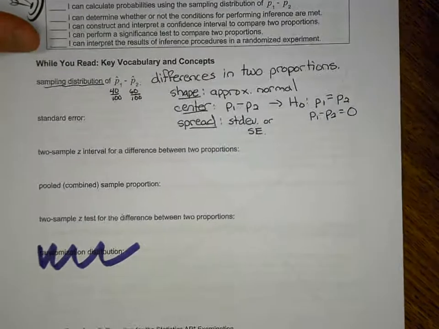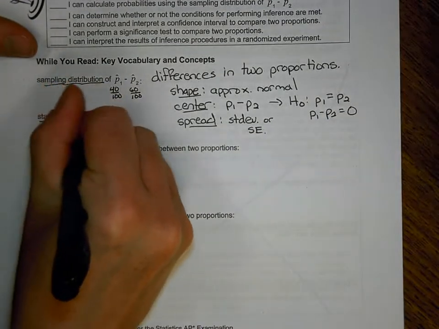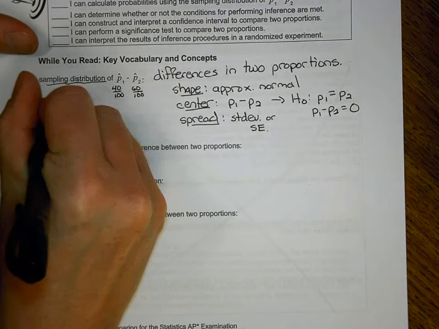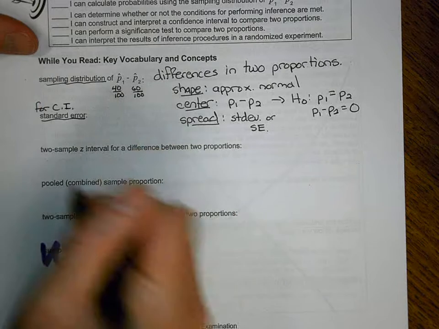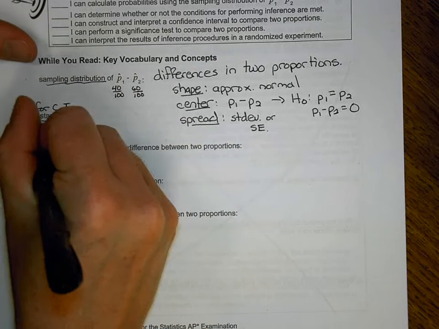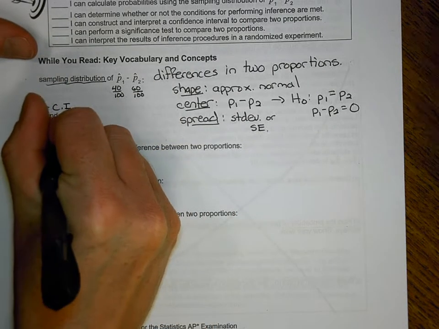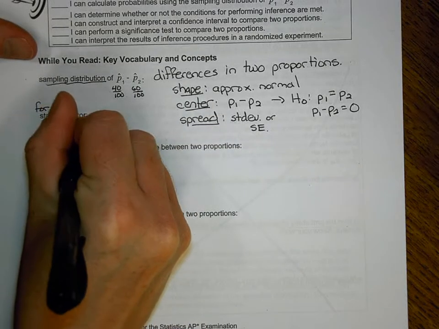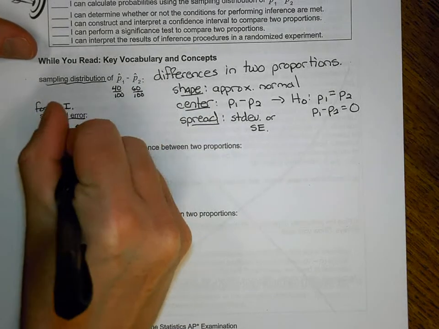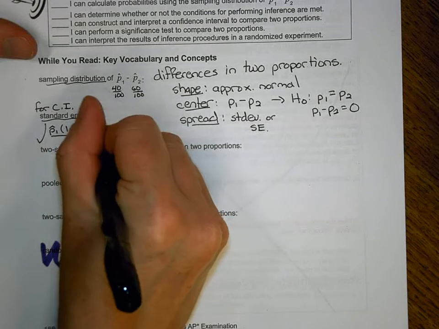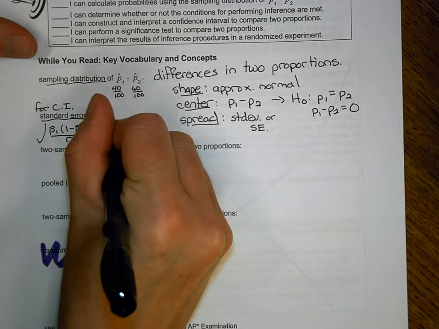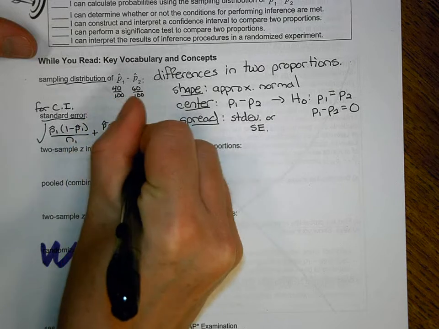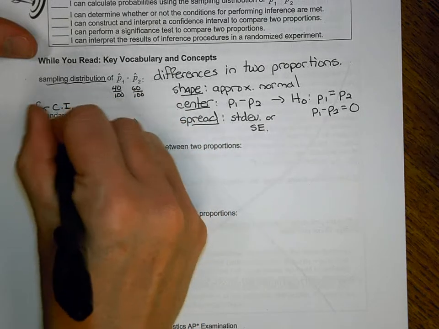So now going to the standard error formula down here. That's used for your confidence interval. And it's the square root of your first sample proportion times 1 minus that sample proportion, divided by that first sample size, plus the second sample proportion times 1 minus the second, divided by that sample size.